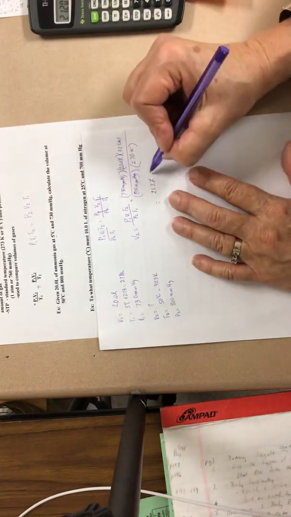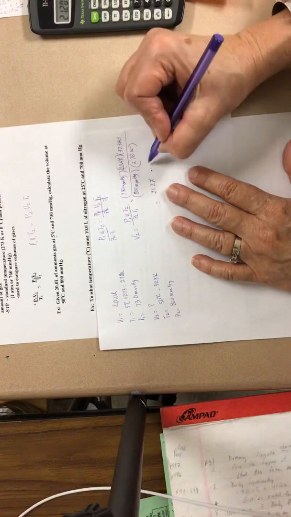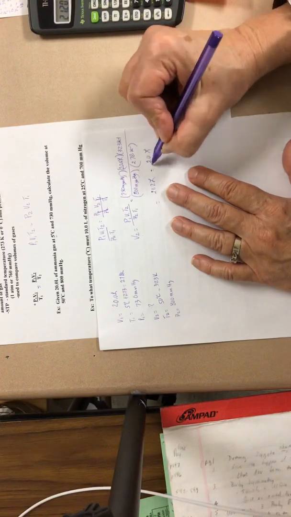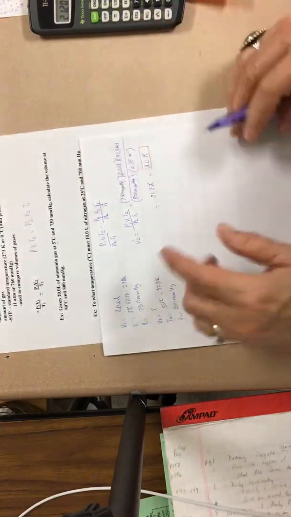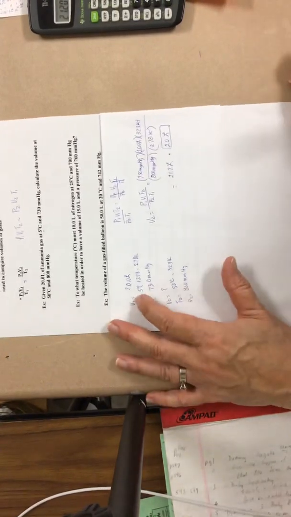So I'd write down 21.2 and then equals 20 liters. Okay, so when you do it to the correct number of sig figs, your volume didn't change. So that's why I'd go ahead and show the 21.2, but then show your final answer is 20 liters. Okay? Okay, your next one.